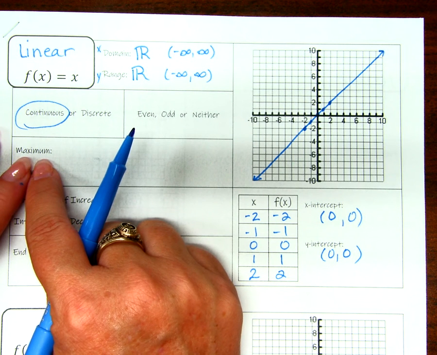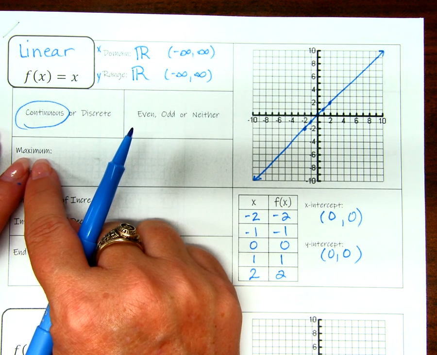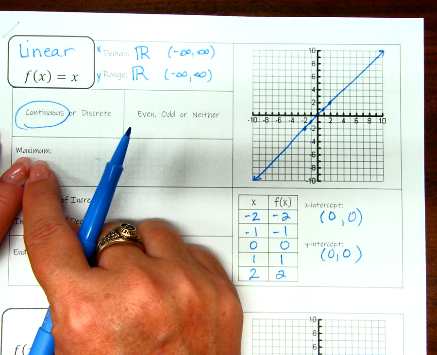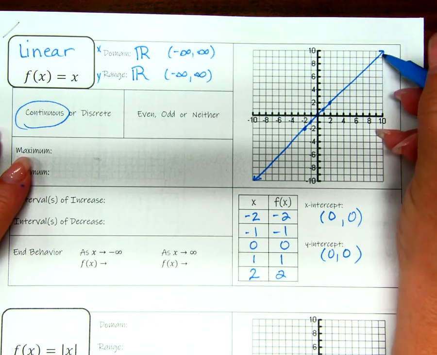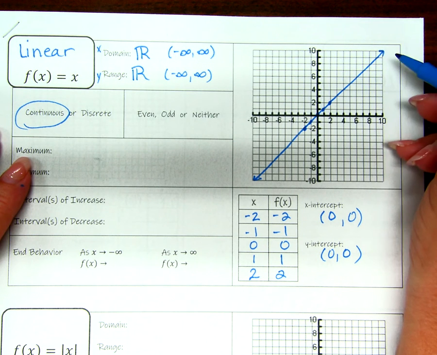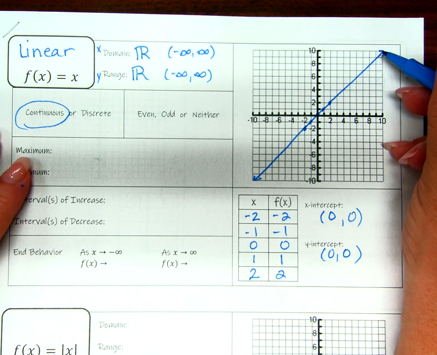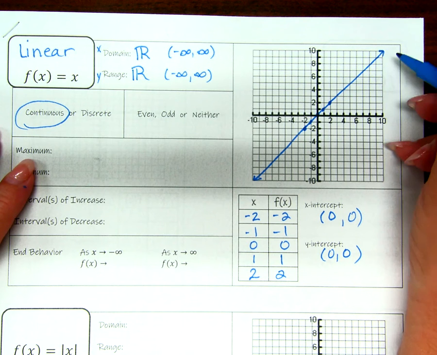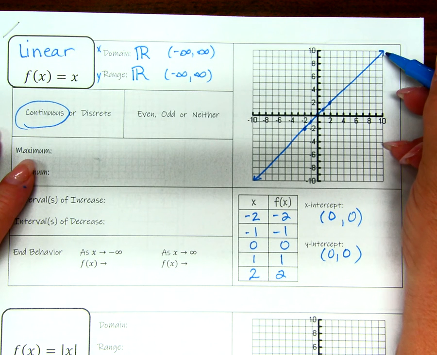So tell me then what you think about what somebody said earlier, because they said 10, 10. Like right there. Is 10, 10 the maximum of this graph? Yes. Is it the maximum of the function? No. You know because of this arrow that it keeps going, right?